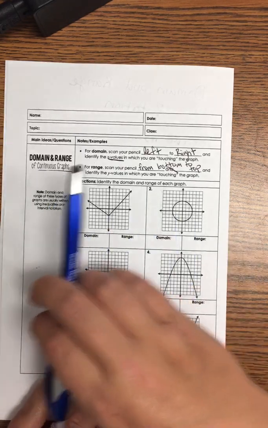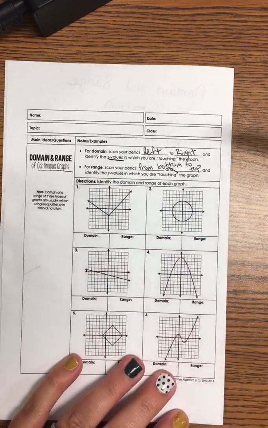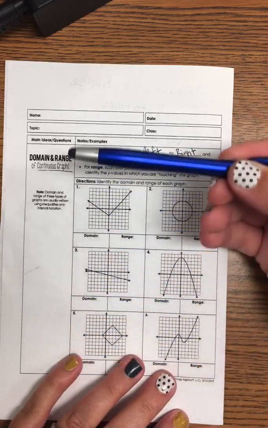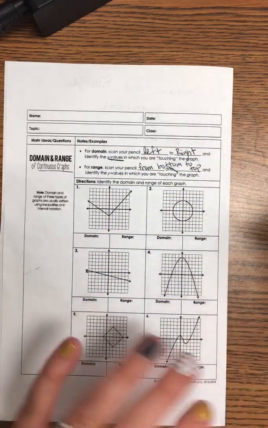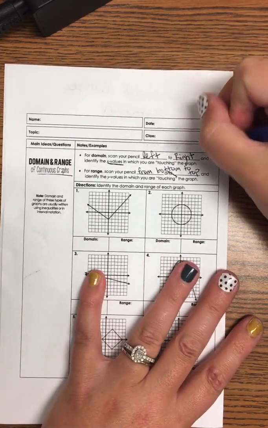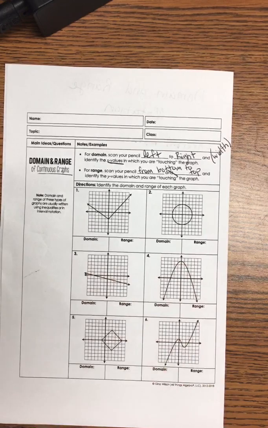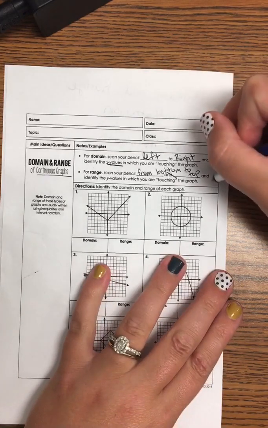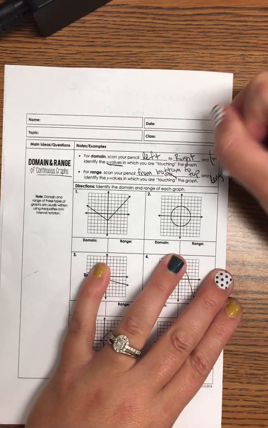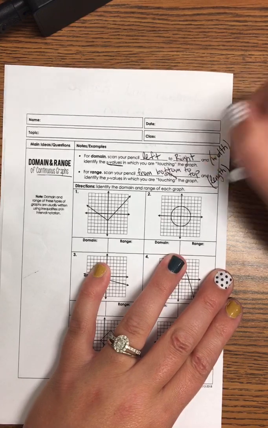All right, so domain goes this way, range goes this way. So you're basically coming up with the width of your graph for the domain, and the range is telling you basically the length of your graph.